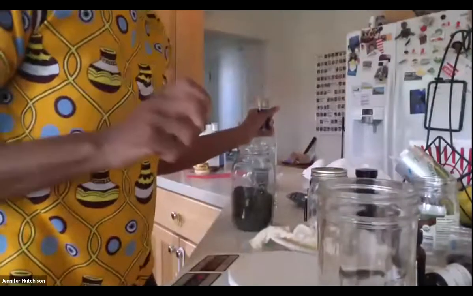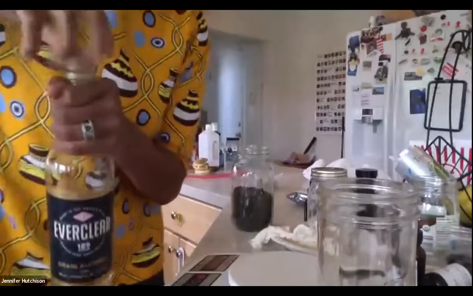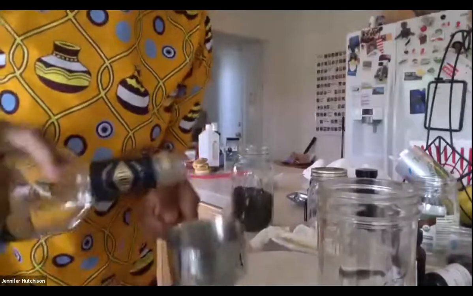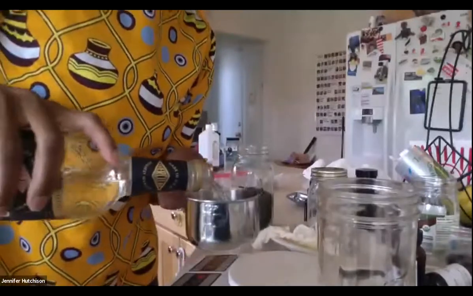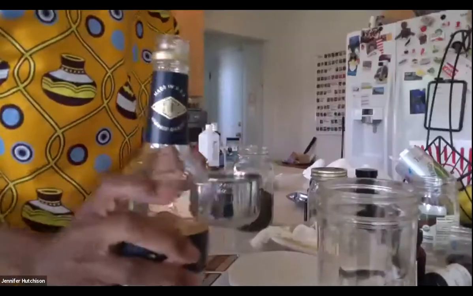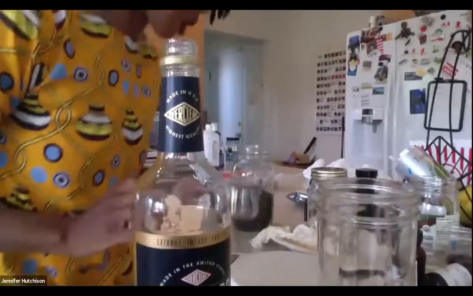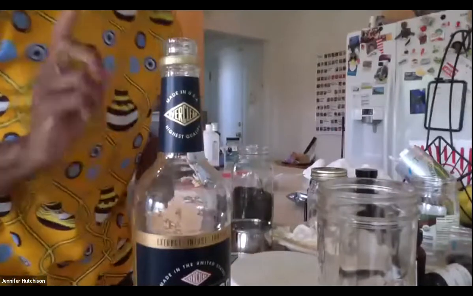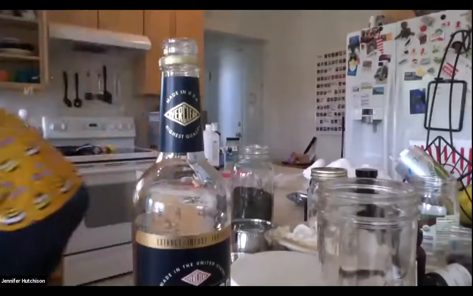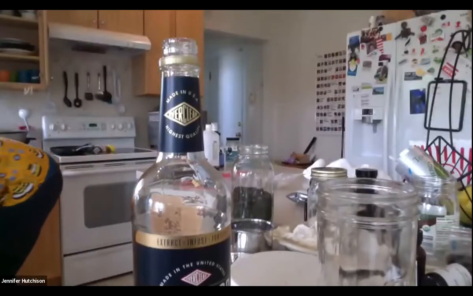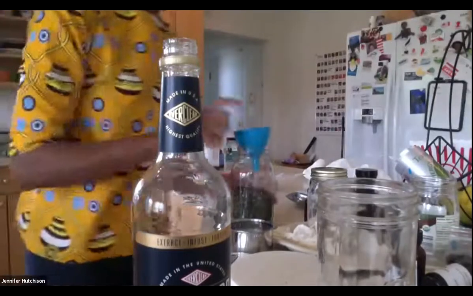Okay, so I'm going to now measure my Everclear. So I'm putting 1 cup of Everclear. I'll do a little bit less than 1 cup and hope it won't spill anything. You know what? I actually have a funnel, which may come in handy as well.